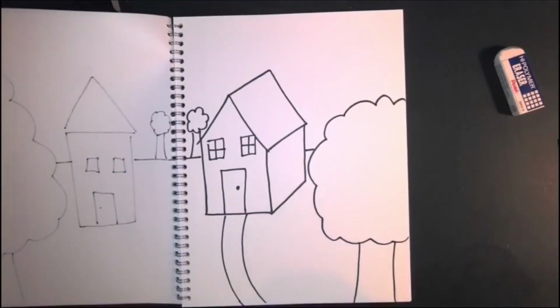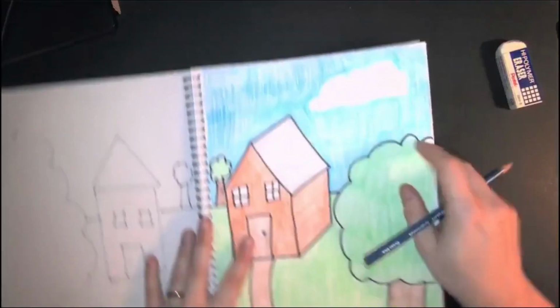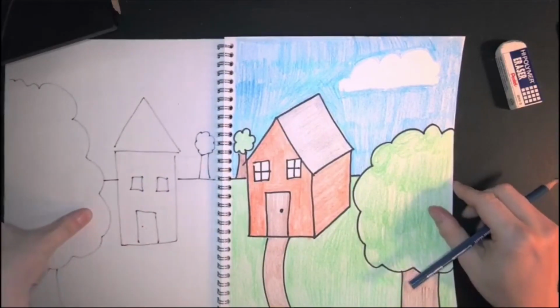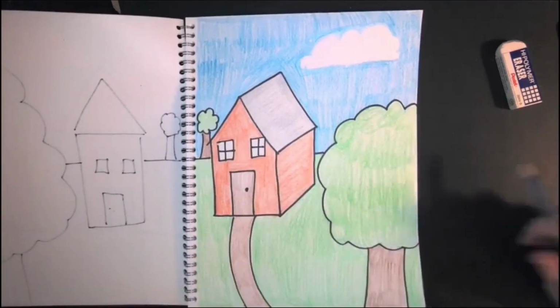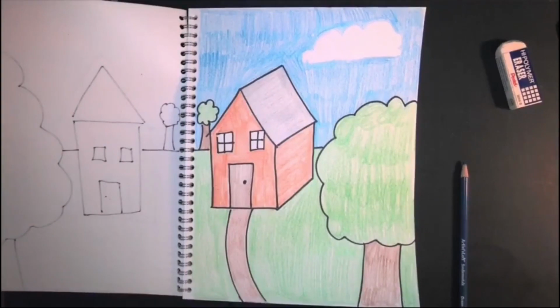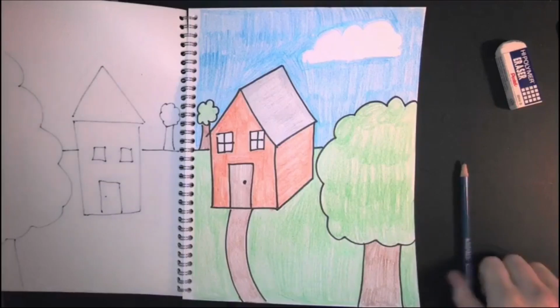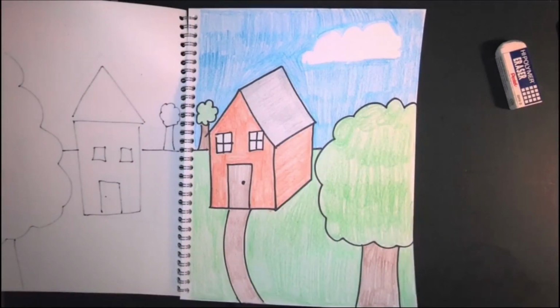And as much as I like the way this looks, it's missing something. Let's fix that. All right, now that's looking better. Now we've got some color back in our picture, but we need to have our last two elements. We need value and texture. So I'm going to use my Sharpie to show you some ways that I can add texture to this picture.